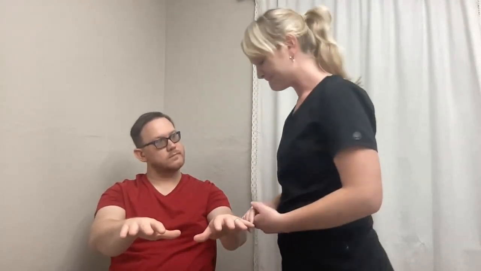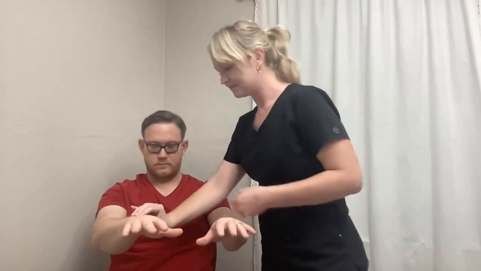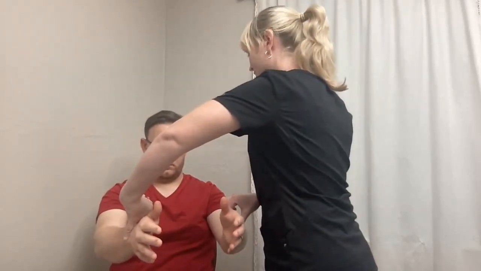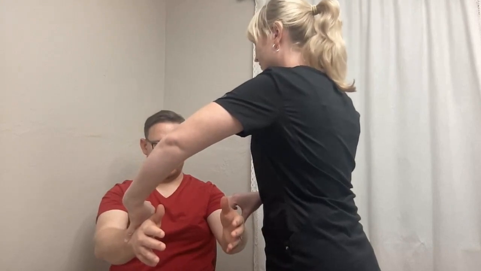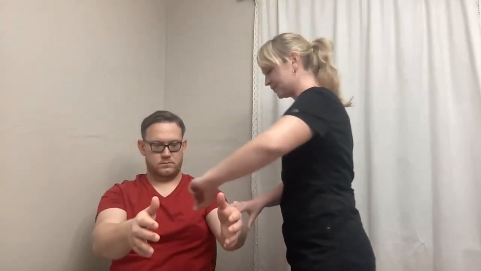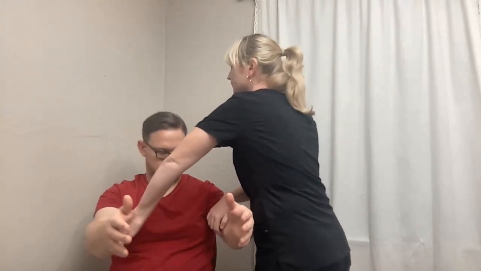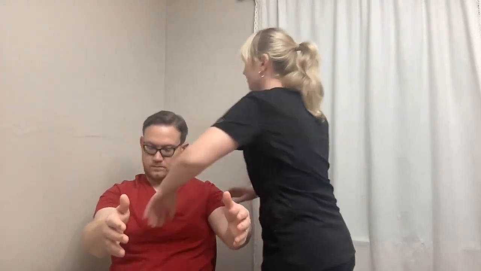Patient's well hydrated. I'm going to palpate the wrist. And I hear no crepitus, no popping. Okay, let's turn your arms inward. I'm going to palpate the radial pulse. It's equal and +2 bilaterally. Brachial pulse, also equal and bounding. Feeling for the epitrochlear lymph nodes, and they are normal, no enlargements.